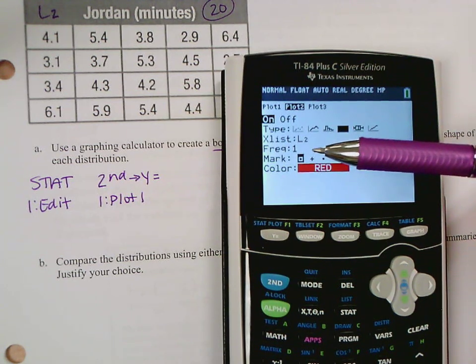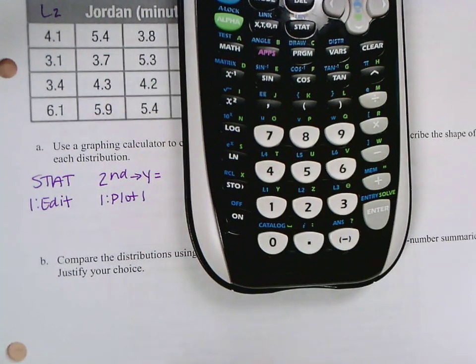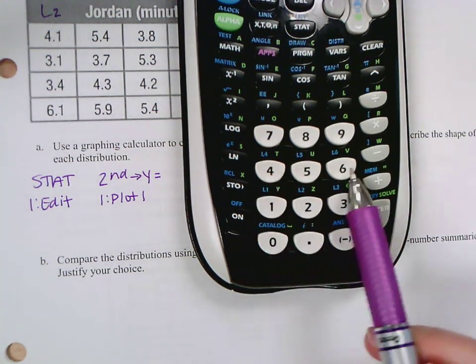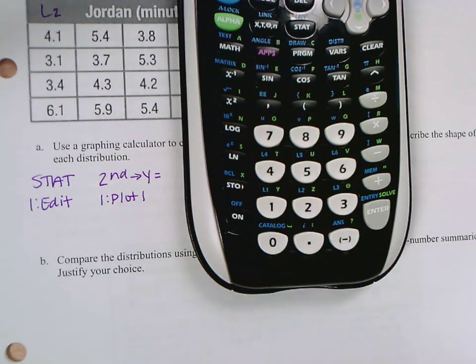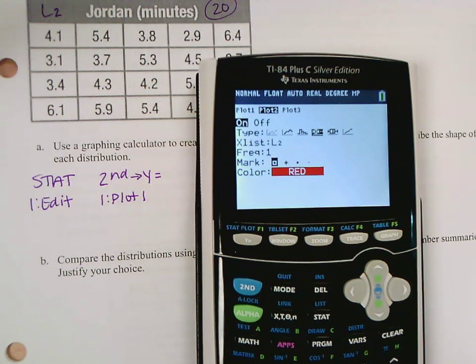Does anybody's not say their second list? Okay. What does yours say and what do you need it to be? Okay, so if you need to change it to L1, L2, L3, or so on, if you look above the 1 through 6 keys, you should see L1, L2, L3, L4, L5, L6. So if you need L2, just hit second and then the number 2. If you need L3, just hit second and then the number 3. Anybody still having trouble with that? With their second list name?